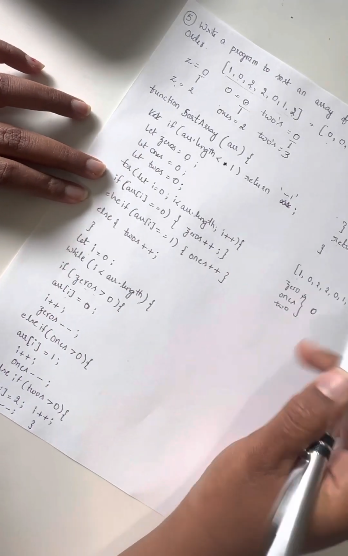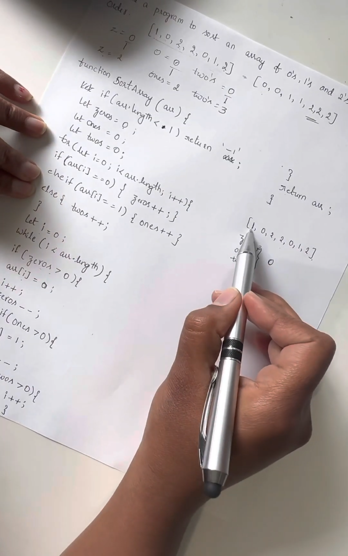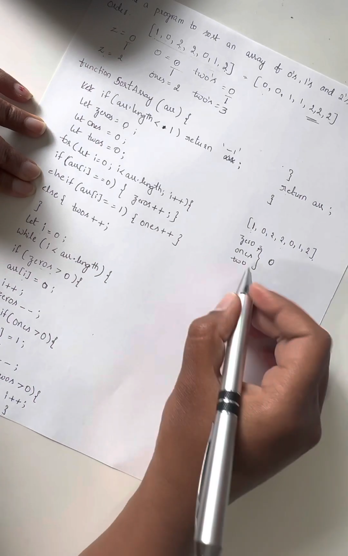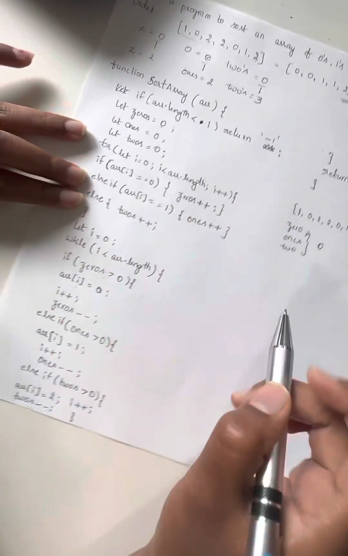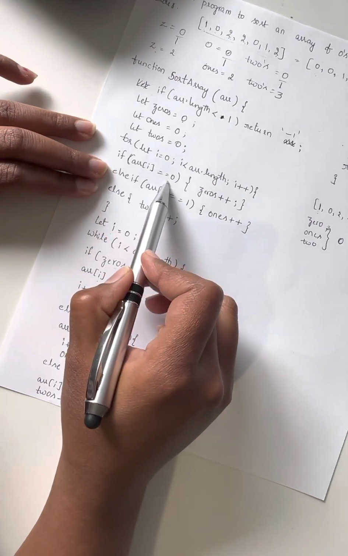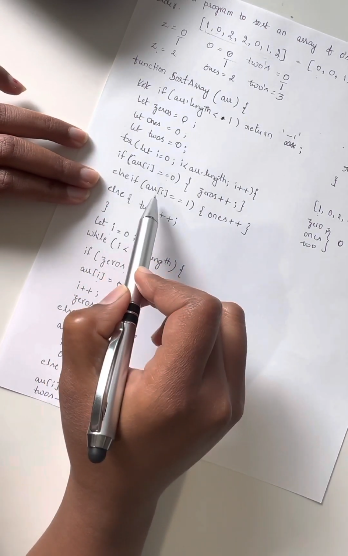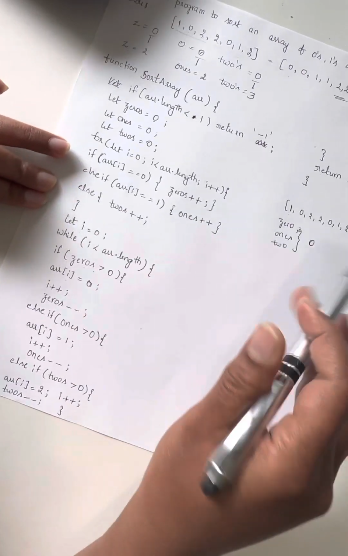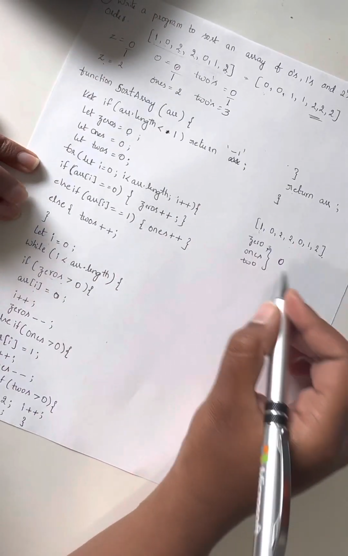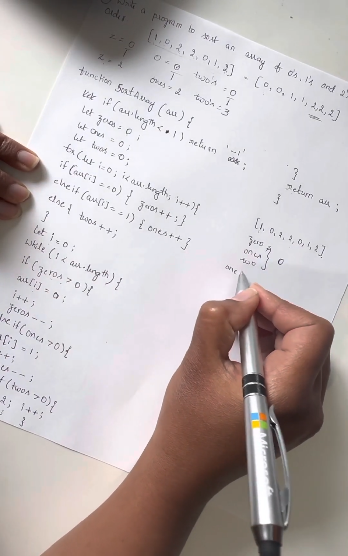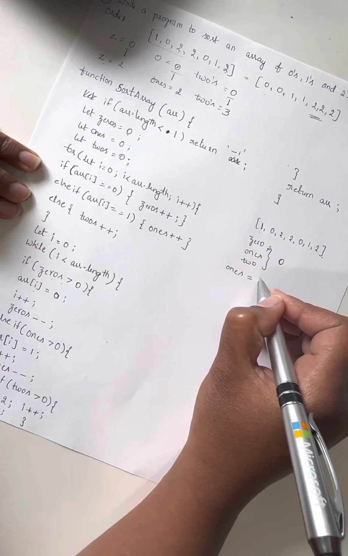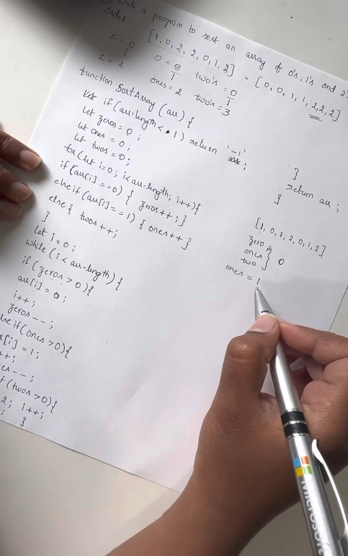So the first element in the array is 1, and it checks if the element is 0. It is not, so it goes into the else if condition and checks if the element is 1. As the element is 1, the variable ones is incremented, so ones becomes 1.